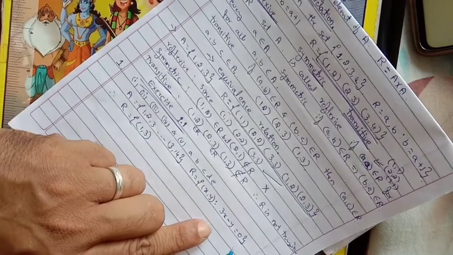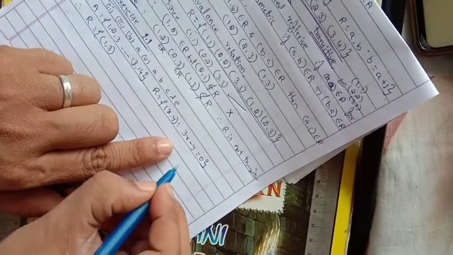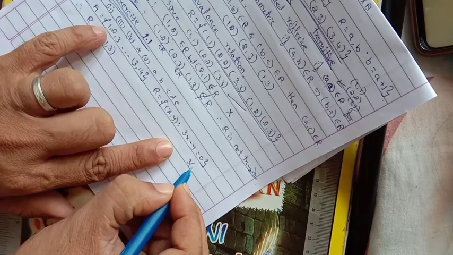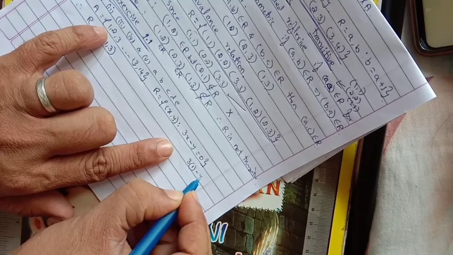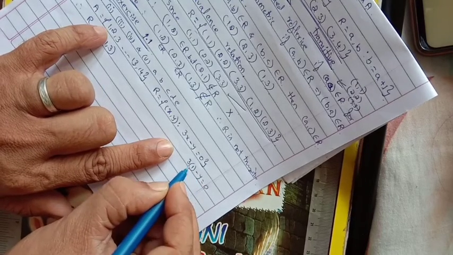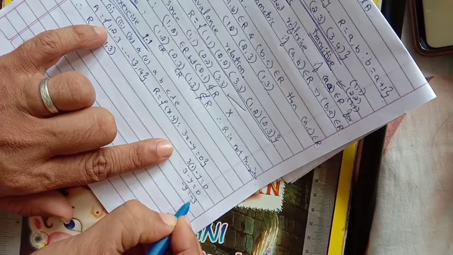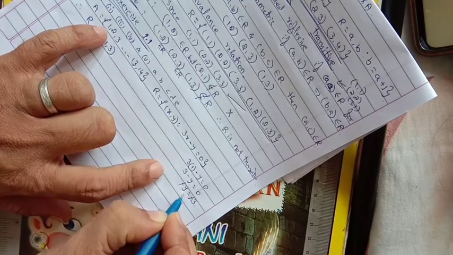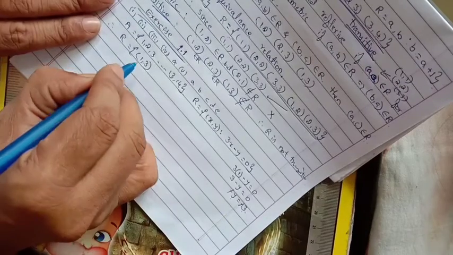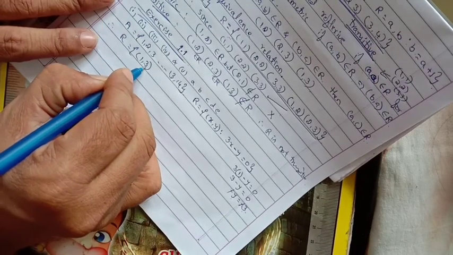How are we getting it? Let us see now. Here I will explain. 3 into 1, x is 1, no? 3x minus y equals 0. So 3 ones are 3, 3 minus y equals 0. Minus y equals minus 3. This gets cancelled. So y equals 3. So 1 comma 3 is our first relation.